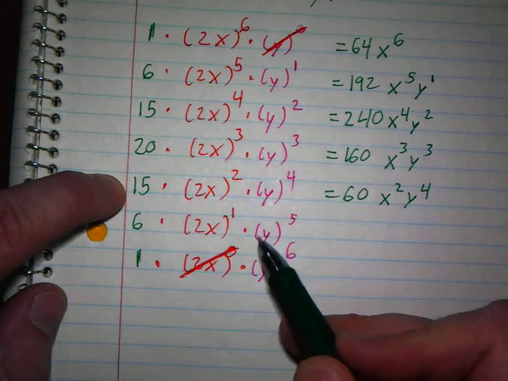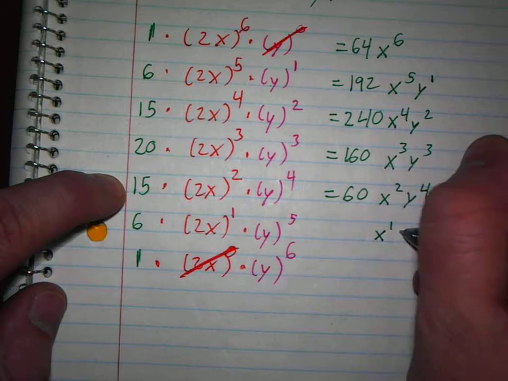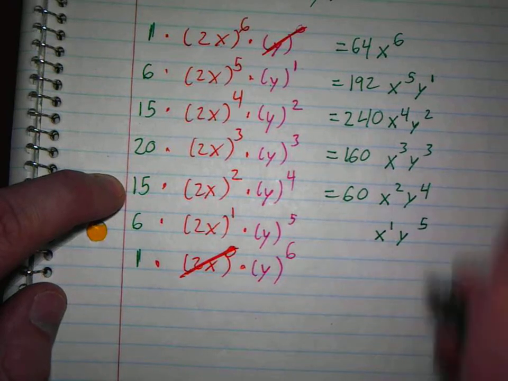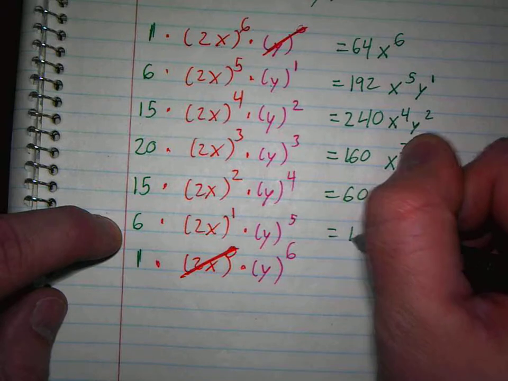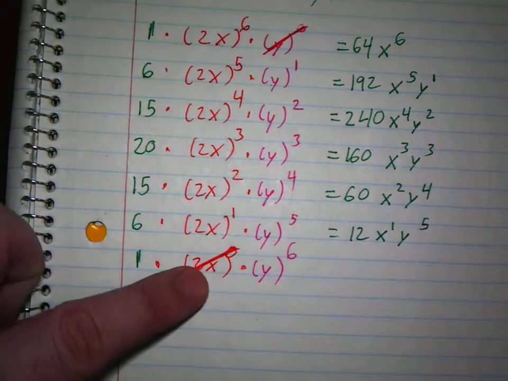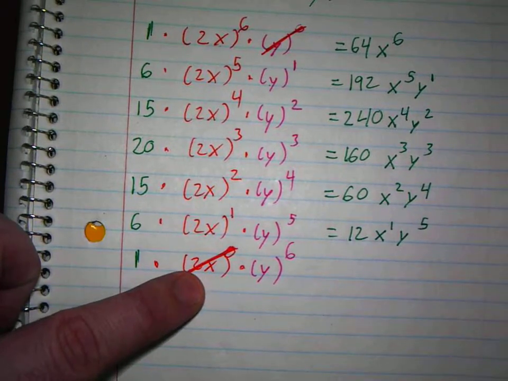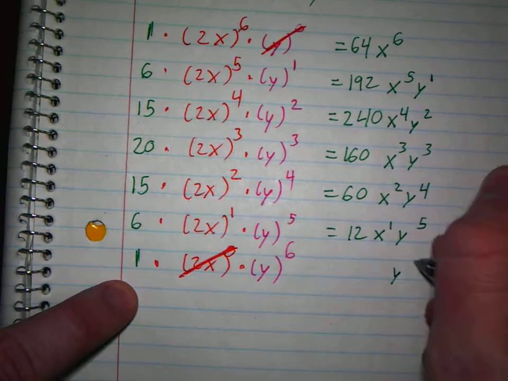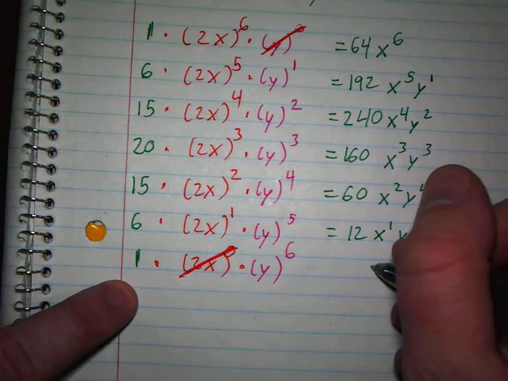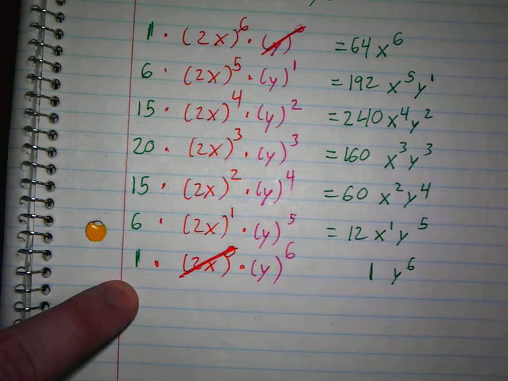Here, x to the 1, y to the 5th. 2 times 6, 12. And then here, the x crossed off because it was to the 0 power, which made 1. So I'm just going to have y to the 6th, right? And you don't need a 1, right?